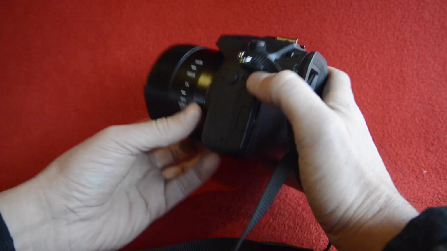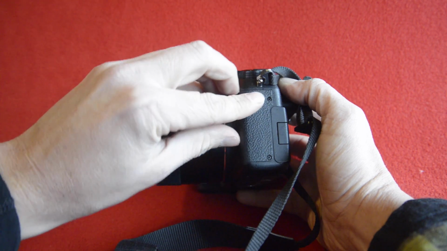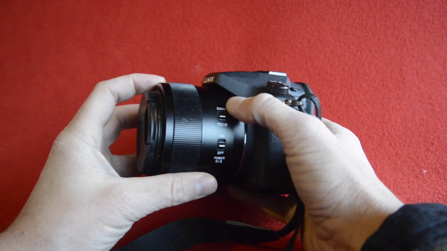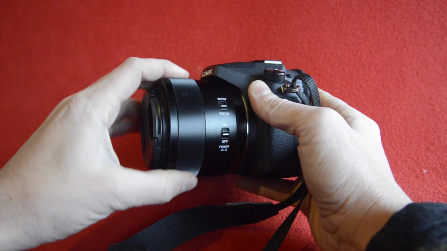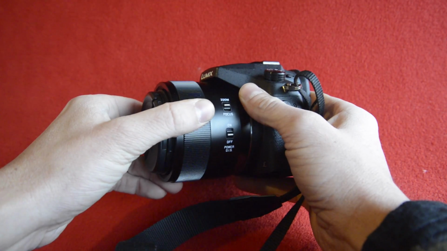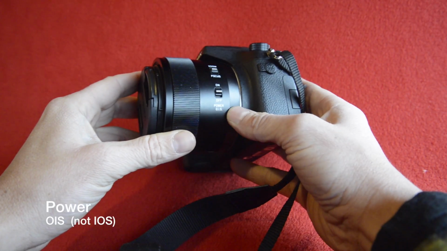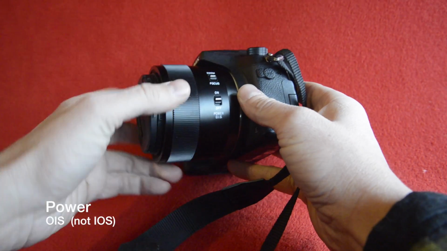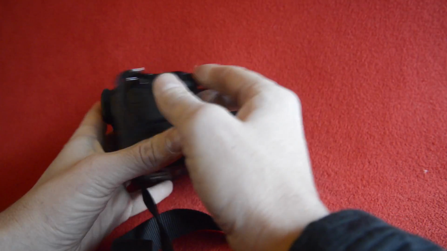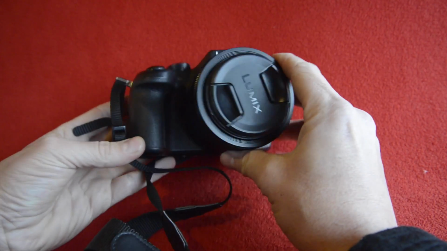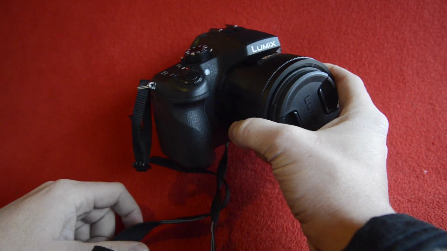Looking at the left side of the camera, we have a microphone port, and on the lens we have a zoom or focus, which basically tells you what this dial does. Either it's adjusting focus, or if you select zoom, it adjusts zoom. And then we have power OIS, which is referring to optical image stabilization, and you can either have that on or off. Looking at the right side of the camera, on the front we have this light here, our auto assist illuminator.